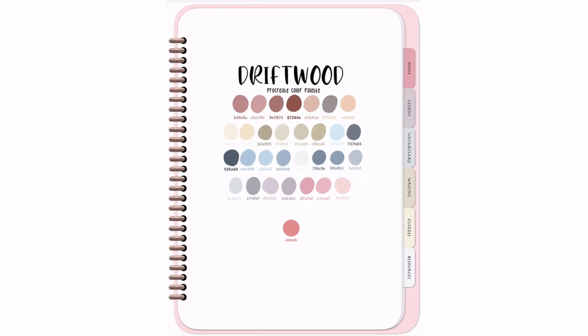In the resources section, I have resources that are specific to this digital notebook. First, I have a copy of my color palette with the hex codes. The hex codes allow me to customize the pen colors, highlighter colors, and background colors of the text boxes in my note-taking app.